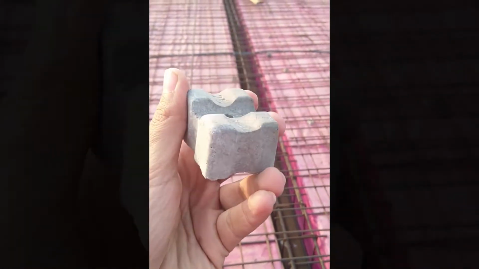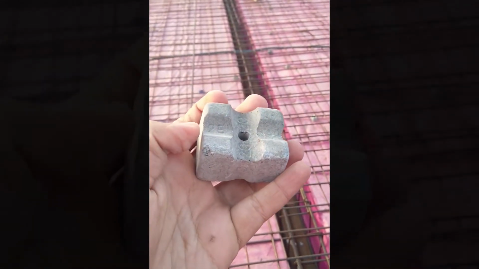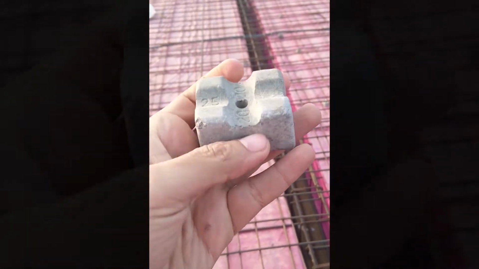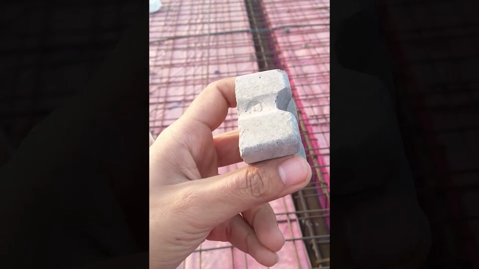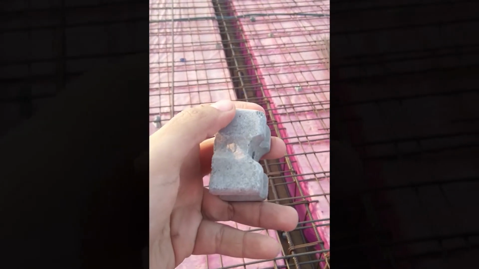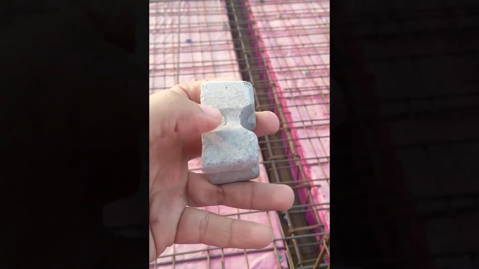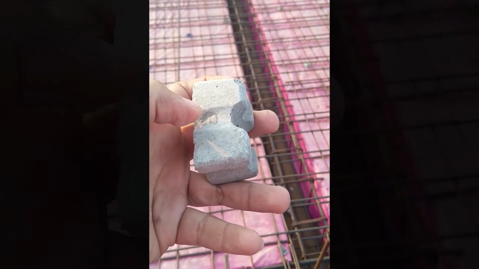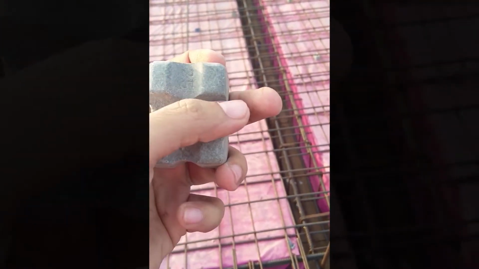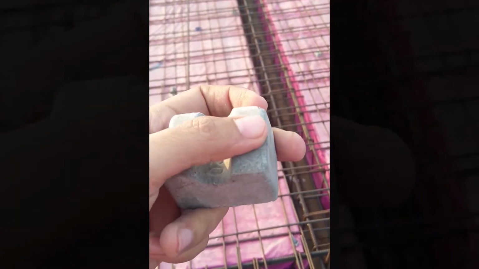So in this video, we'll see a cover block which has been used at a site. As you can see, on the cover block, here it is written 25 and here it is written 20. And if you observe closely, here it is written 40. So this cover block has multi-purpose. If you put the reinforcement along this direction, it will be 40 mm. If you put the reinforcement along this direction, it will be 20 mm, and if you put the reinforcement along this direction, it will be 25 mm.